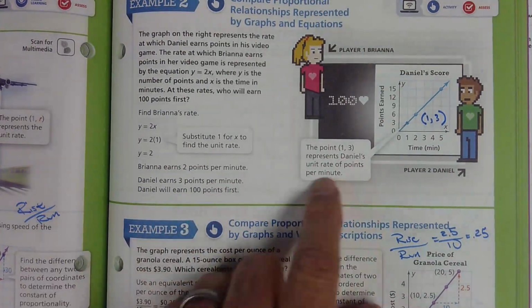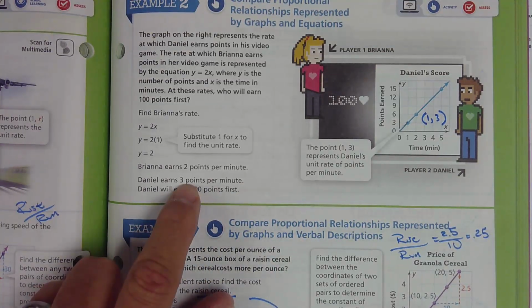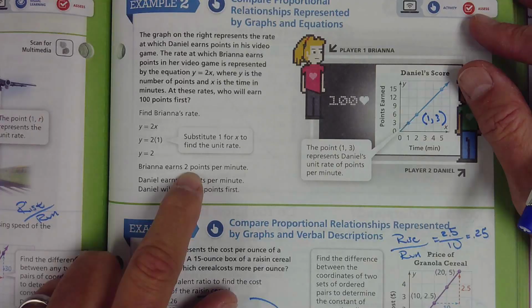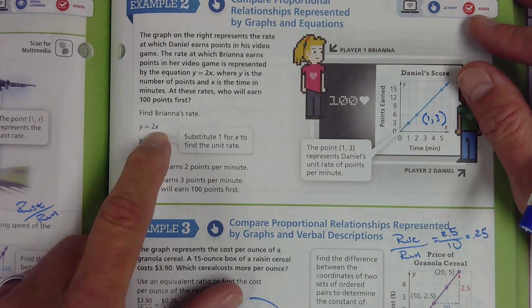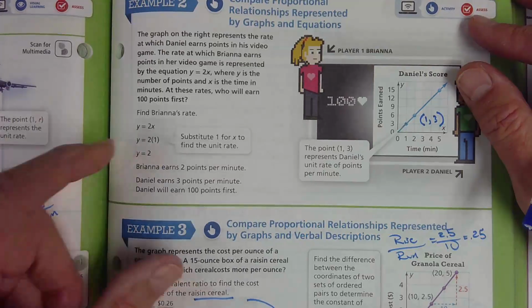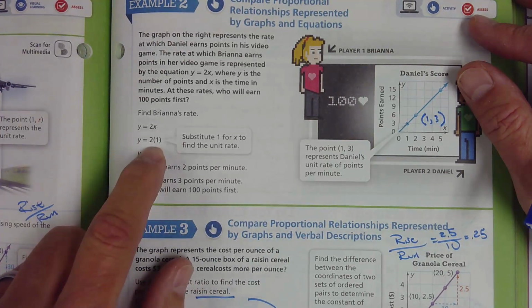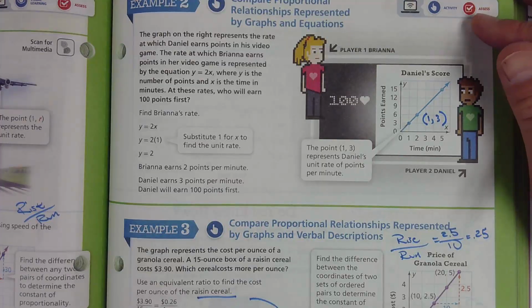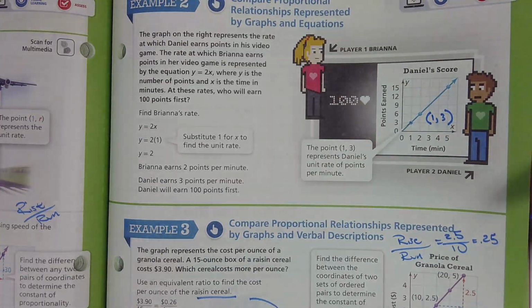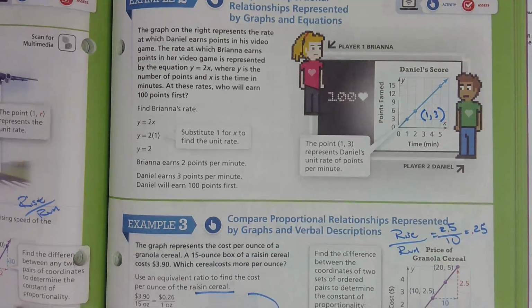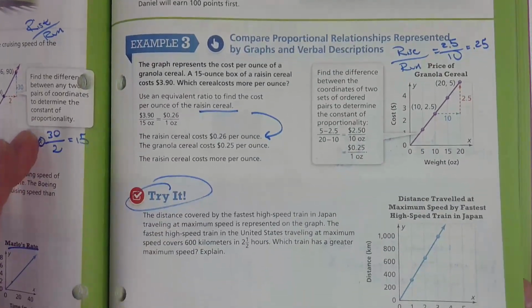So let's see here. He earns 3 points per minute, and Brianna earns 2 points per minute because x represents the number of minutes. So if it was 1 minute, then she would earn 2 points. Does that make sense to you guys? Yep. Yes? Ms. Durgan, you're smiling? Yes? Okay, all right.